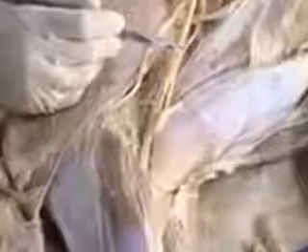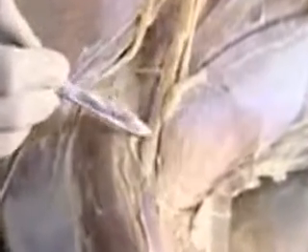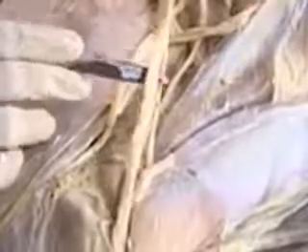This is the median nerve arising from the brachial plexus. About the middle of the arm, it detaches a musculocutaneous nerve which passes between coracobrachialis and biceps brachii.